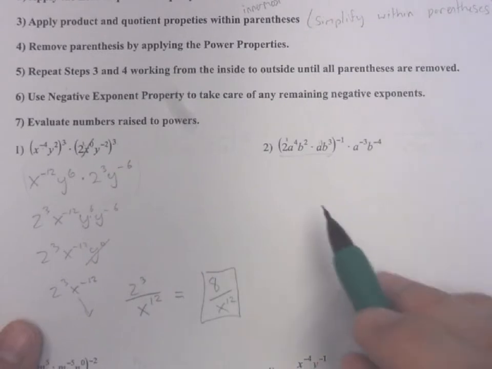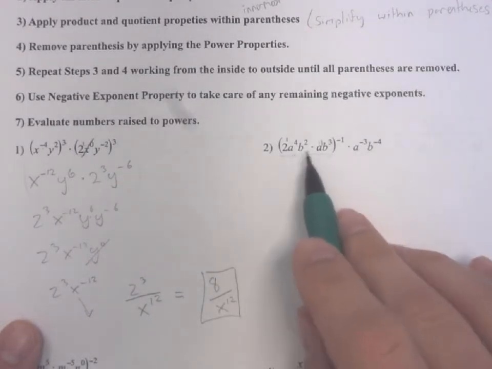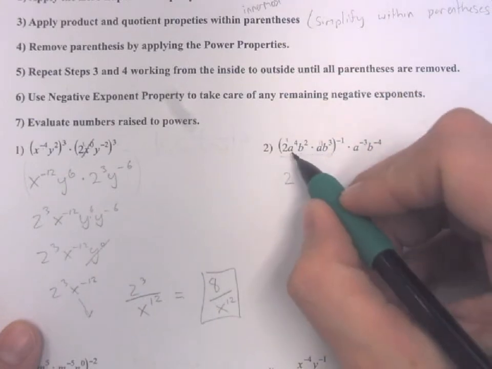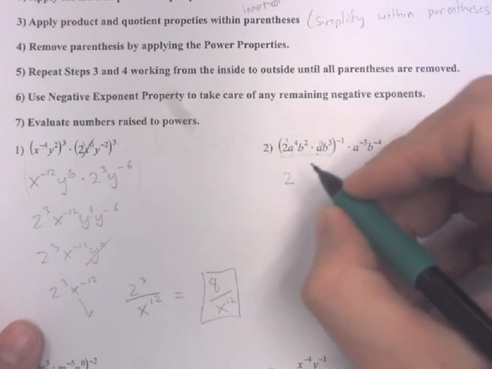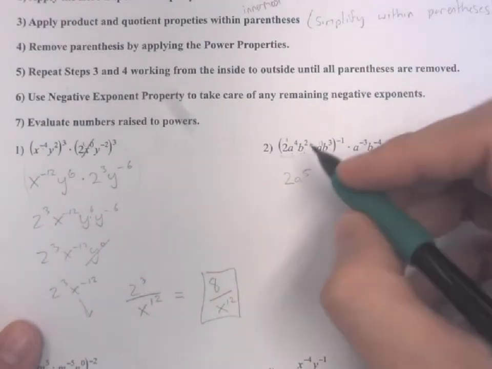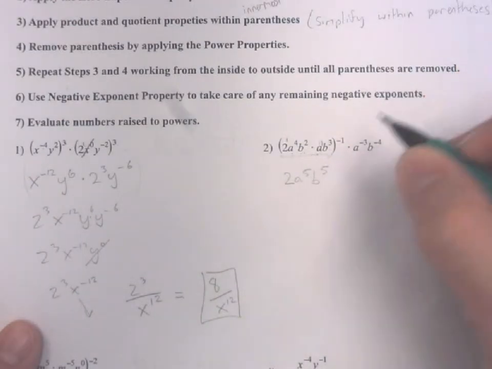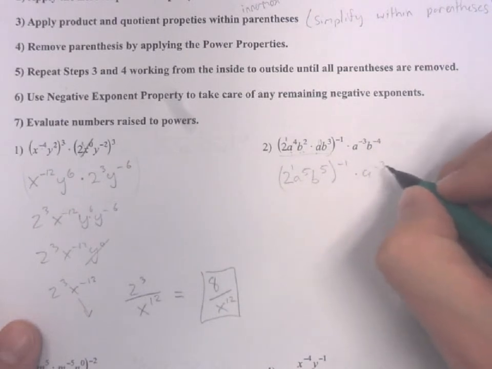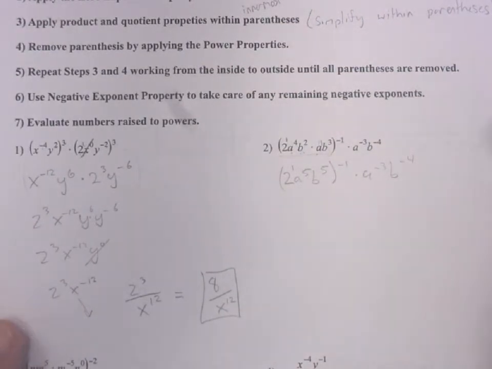Okay. In this case, we got A's and A's and B's and B's. So what we're going to do is we're going to use the product property here. We got a to the 4th and a to the 1, so we're going to add those exponents. We got b squared and b to the 3rd. We're going to add those exponents. And that's all we're going to do right now. Just doing one step at a time so we don't get messed up.